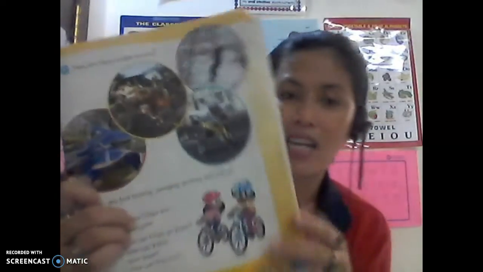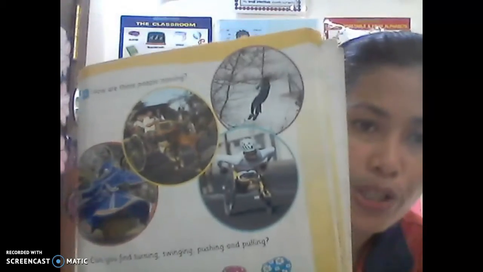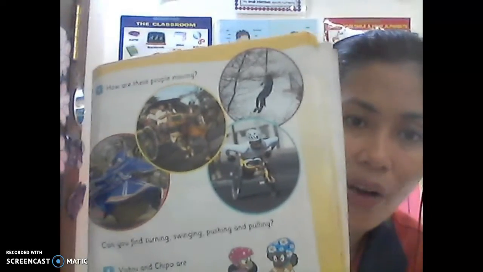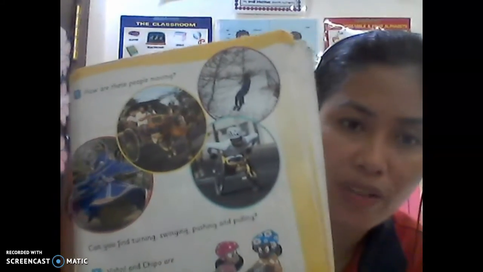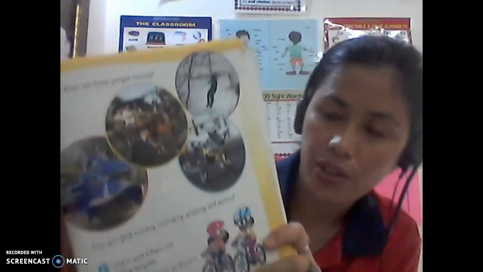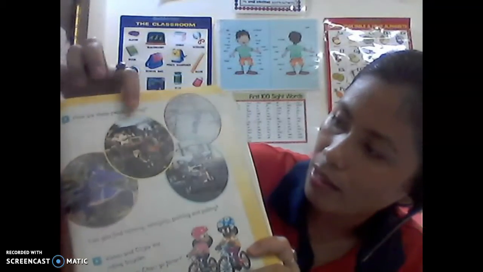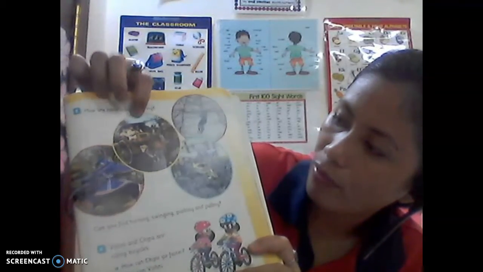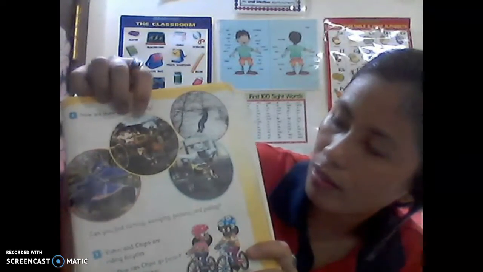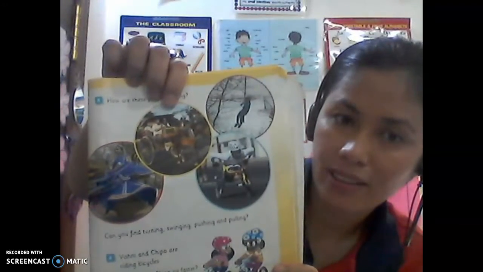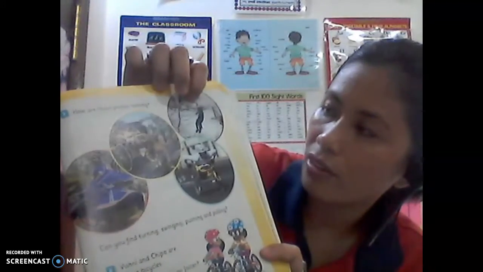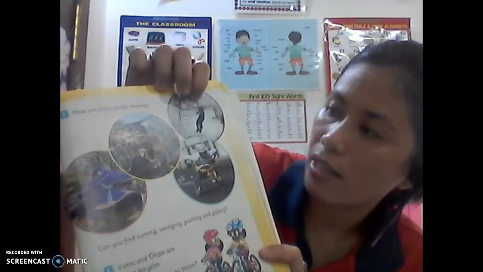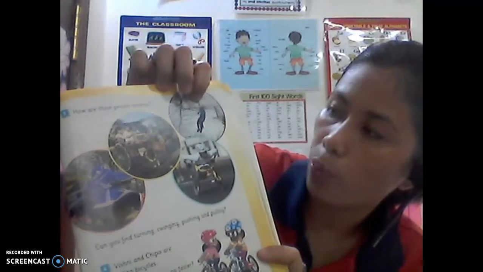For your task today, you are going to tell me, how are these people moving? Here, there's a girl dancing, people with a horse, and a girl who looks like she's on a rope.